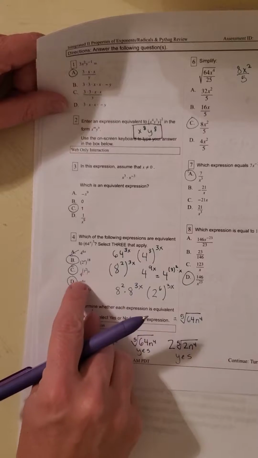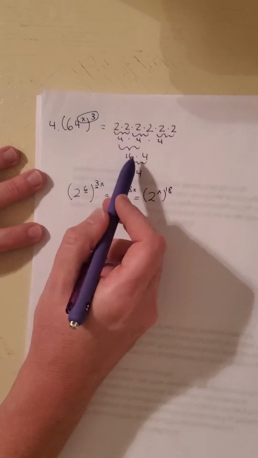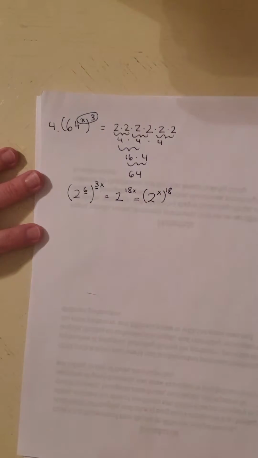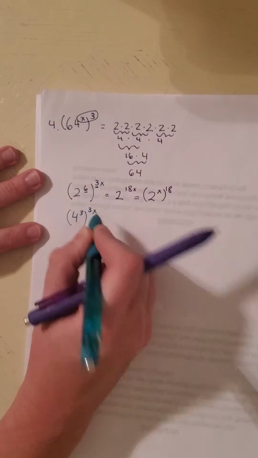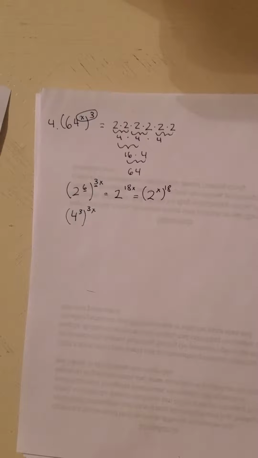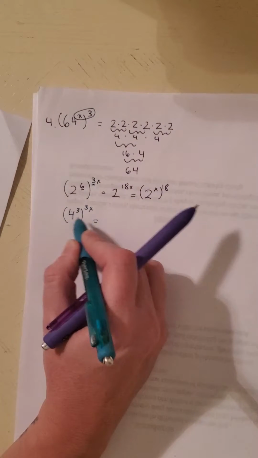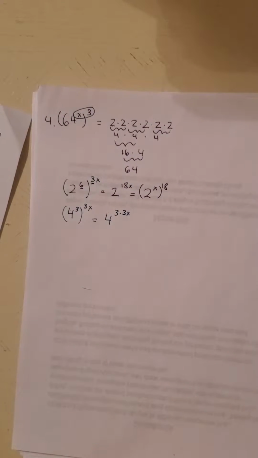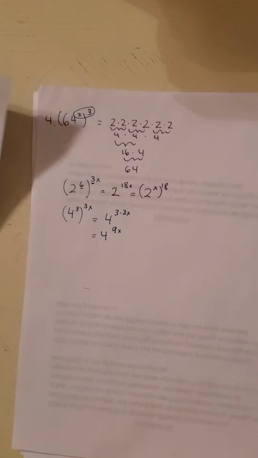All right, there are no others with a base of 2, but there is one with a base of 4. There's actually 2 with a base of 4. So I'm going to rewrite this with a base of 4. So I see it's 4 to the third power, 4 times 4 times 4. So we'll try 4 to the third power, and then this is all to the 3x power. All right, so 4 to the third power to the 3x power would be 4 to the 3 times 3x power, which would be 4 to the 9x power.